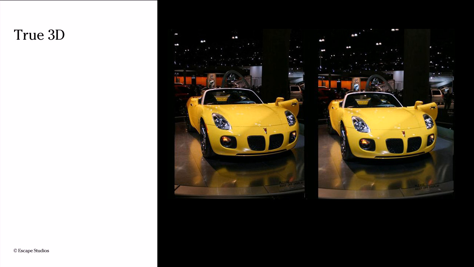True 3D is technically known as stereoscopic vision. Most of us have two eyes looking at the world from two slightly different horizontally spaced angles. The brain merges these two different views into a single impression that we easily take for granted. This process is poorly understood by science.